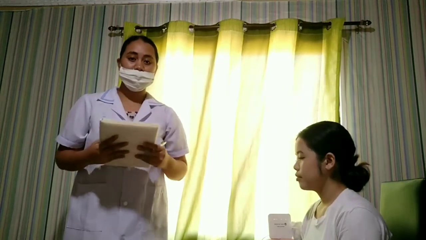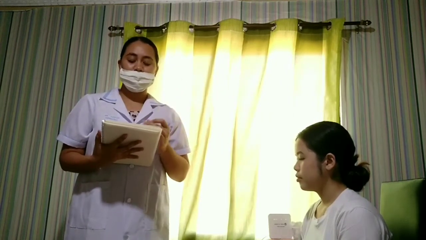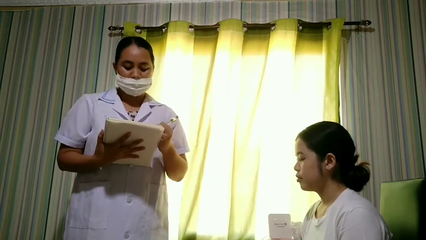So, as we palpate the cervical lymph nodes of our patient, there is no tenderness as she responds, and also the lymph nodes of our patient are also elastic. And for the trachea and the thyroid gland, there is no edema and also no tenderness.